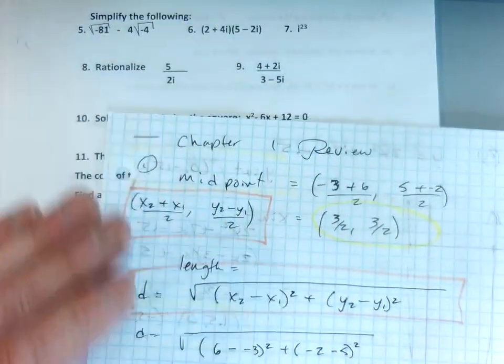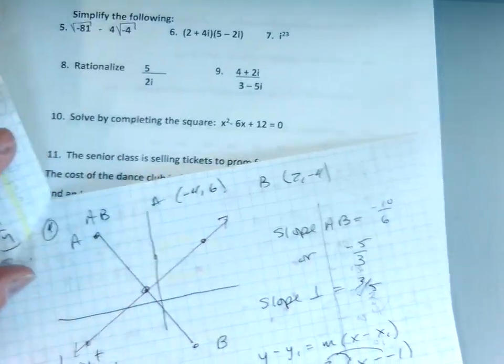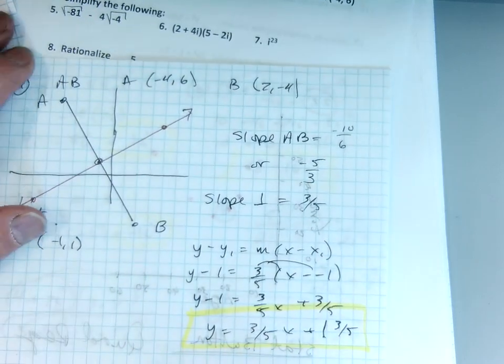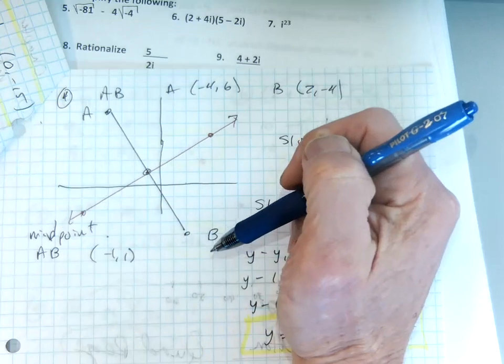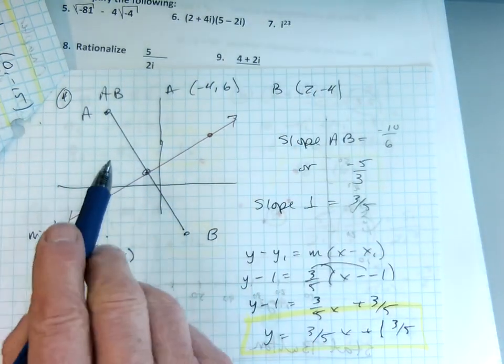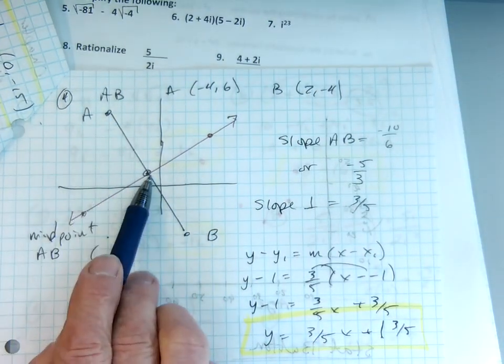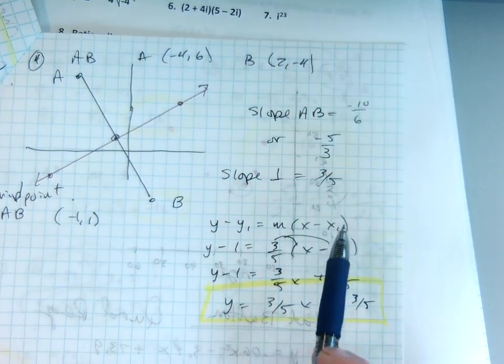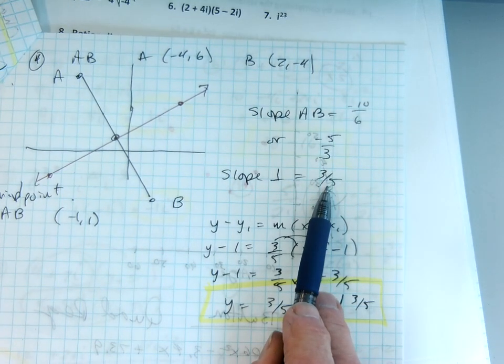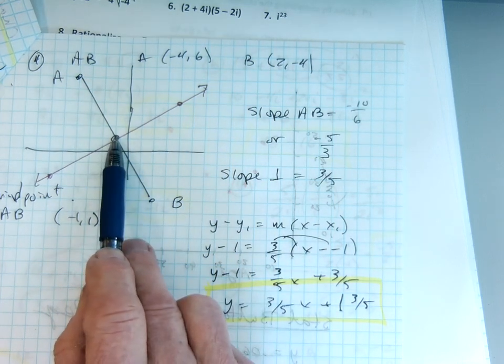Okay. Number 4, I did by graphing. It's just not too hard by graphing. Did a lot of by graphing. So I graphed the points A and B. I found the slope of AB. Turns out it's about down 5 over 3. But I need the perpendicular slope, so I changed it into the perpendicular slope of positive 3 over 5. I need the midpoint, which is here at negative 1, 1.